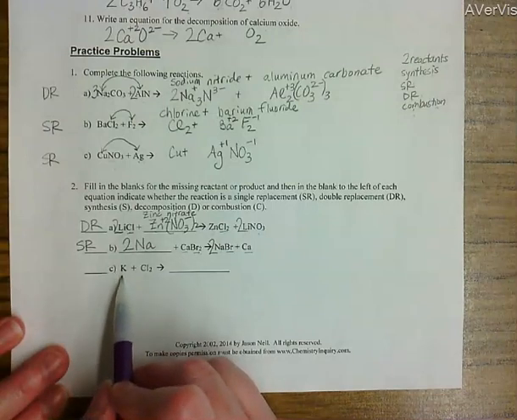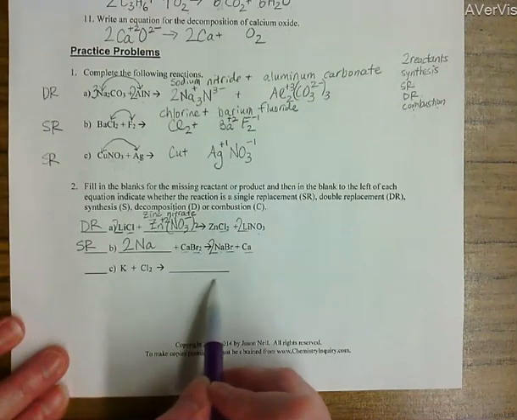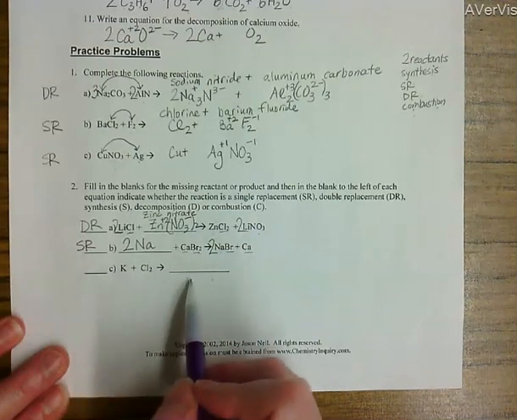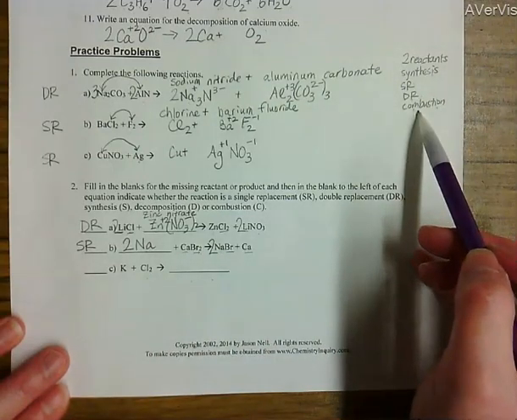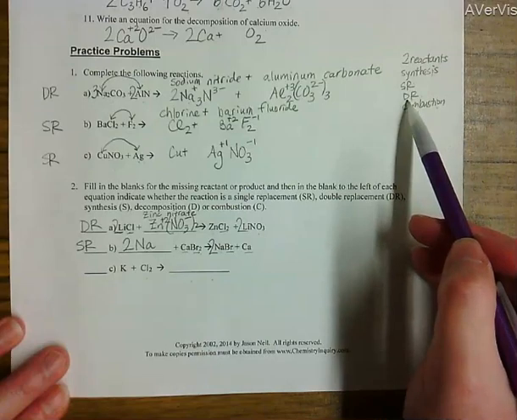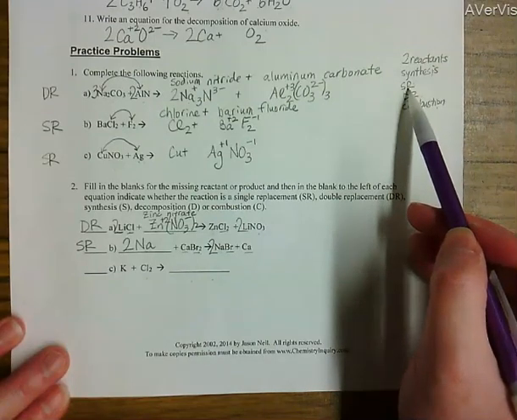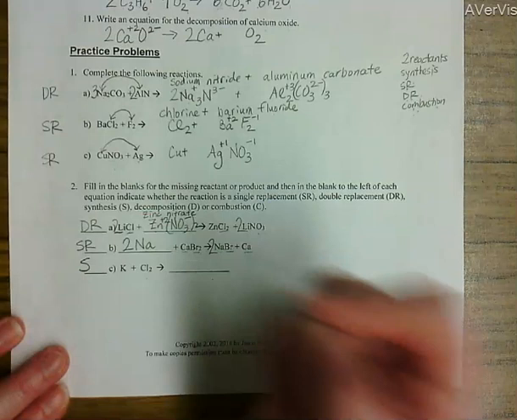Lastly, K plus Cl2, and notice they put a line here, which tells you there's only one product. So I have 2 reactants but 1 product. Combustion would have more than 1 product. Double replacement has more than 1 product. Single replacement has more than 1 product. This has to be a synthesis.